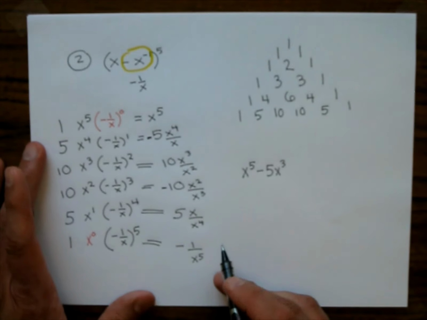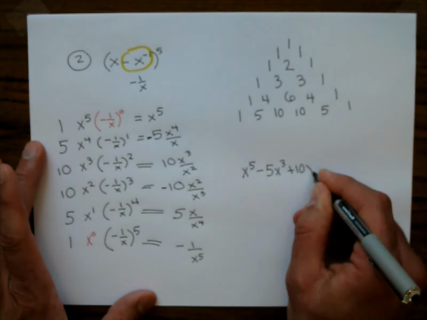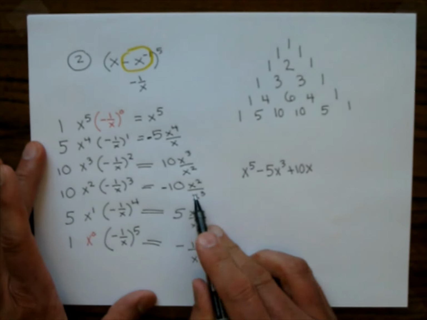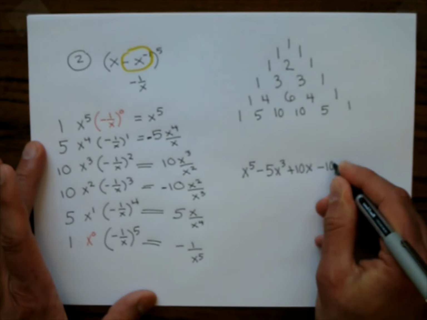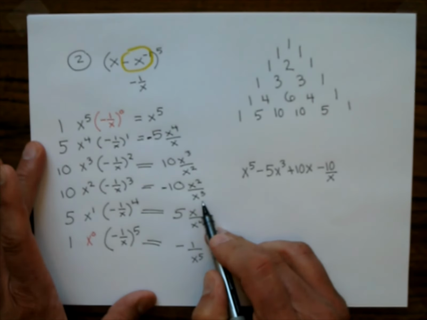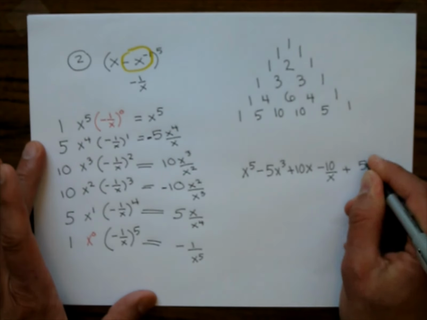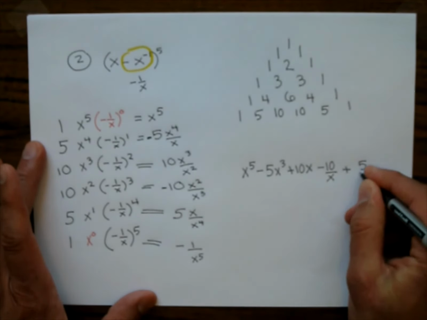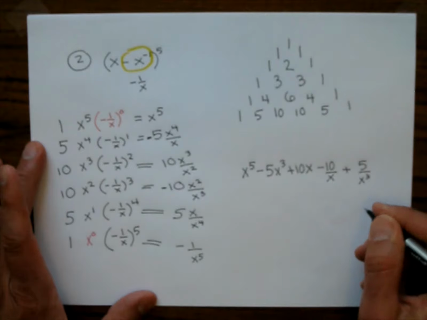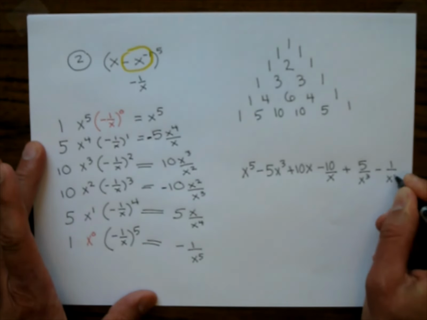The next one is plus 10x, and then minus 10 over x, because we have an x squared over x cubed. And then we have plus 5 over x cubed. And then the last one's negative 1 over x to the 5th.